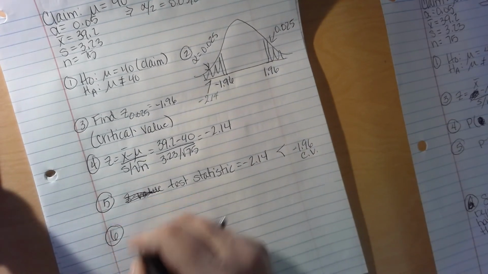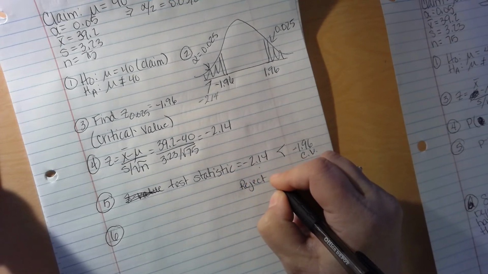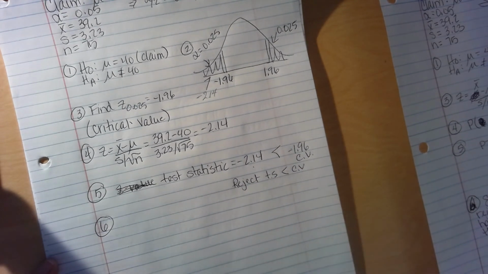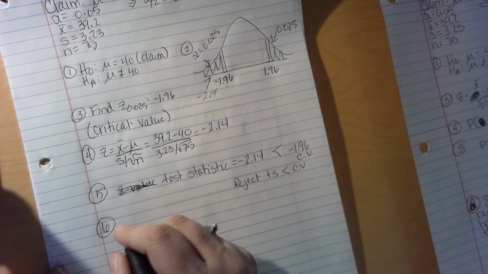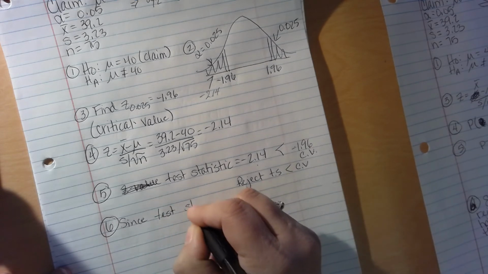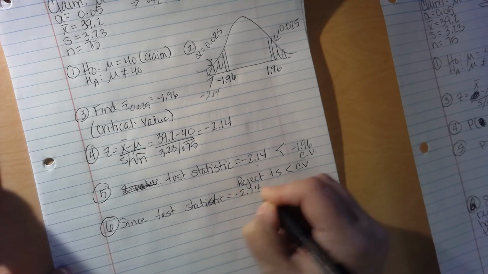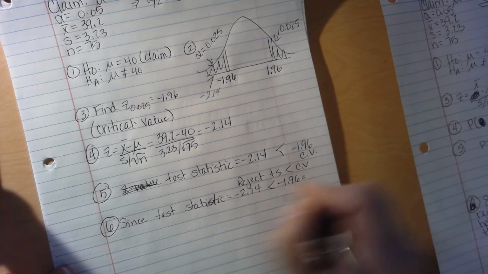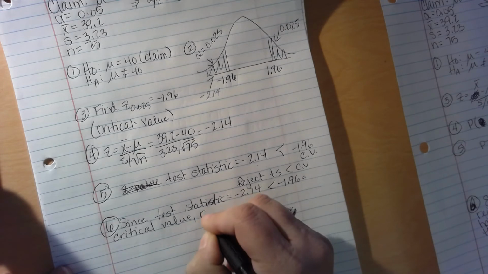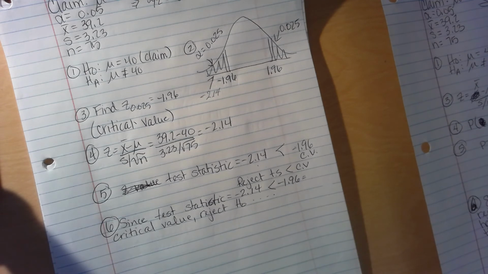So because of that, if this is less than that, then we reject. If the TS is less than the CV, that's the easiest way to remember it. Or the other direction, greater than. So since the test statistic negative 2.14 is less than negative 1.96, which is the critical value, reject the null hypothesis, etc. And the rest of the conversation would be the same.